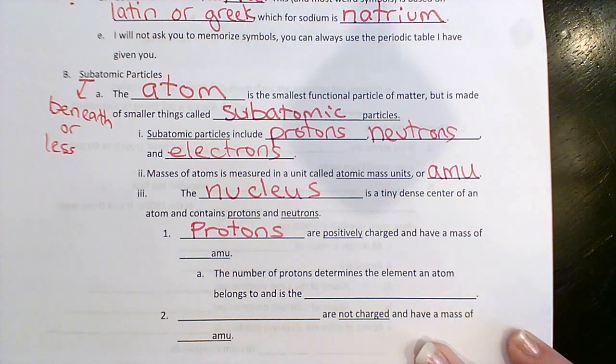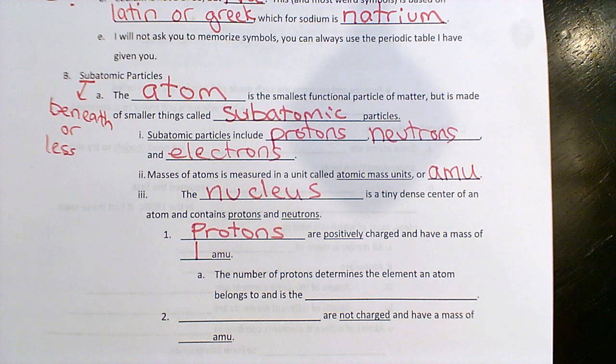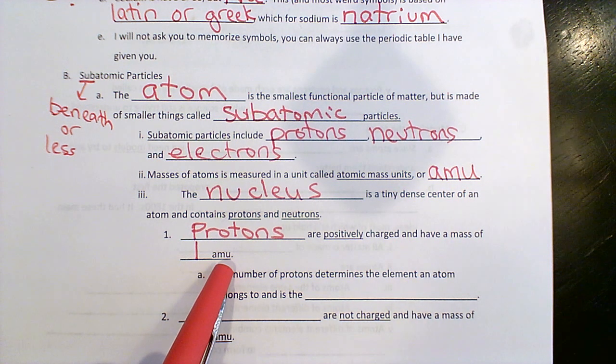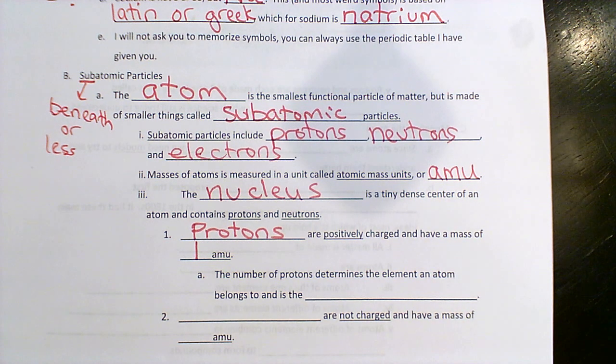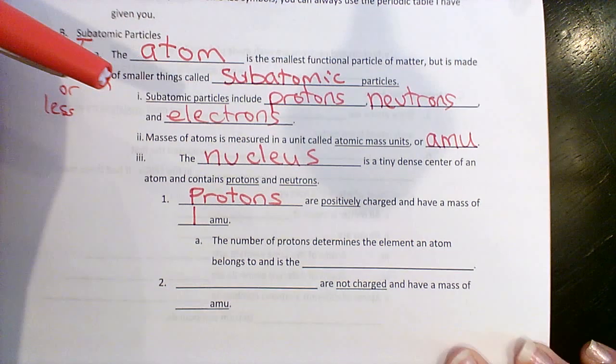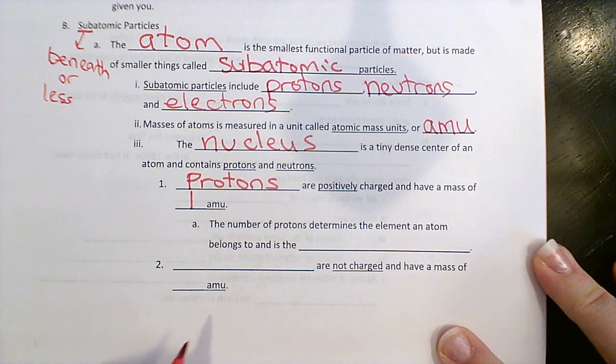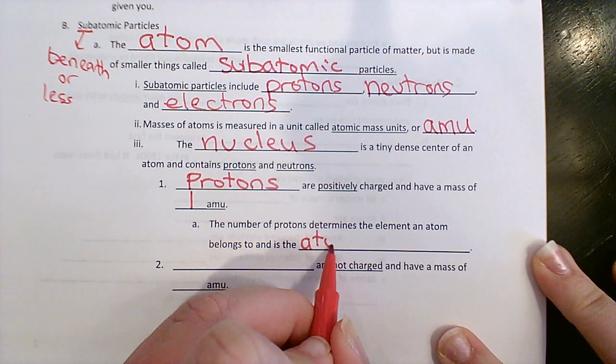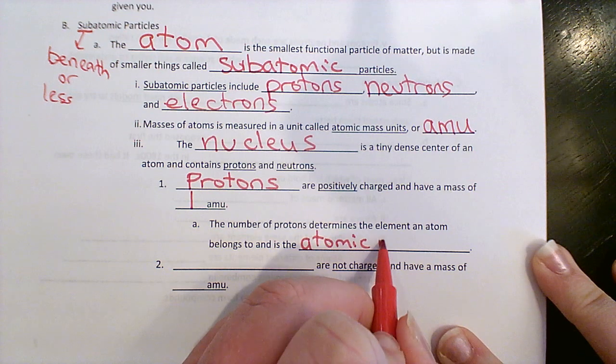Okay, protons are positively charged, and they have a mass of 1 AMU. And why not? Okay, this is a made-up unit. We might as well make it exactly the size of 1 proton. Makes things a lot easier when we go to figure out the mass of atoms. The number of protons determines the element an atom is, and we call it the atomic number.